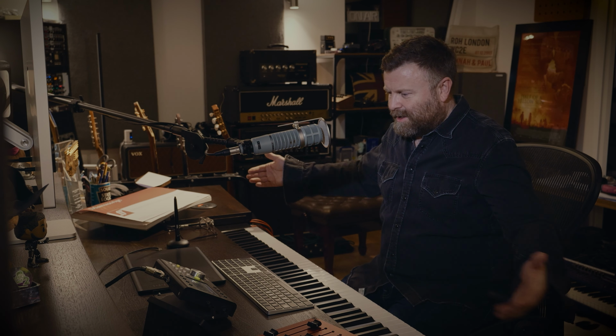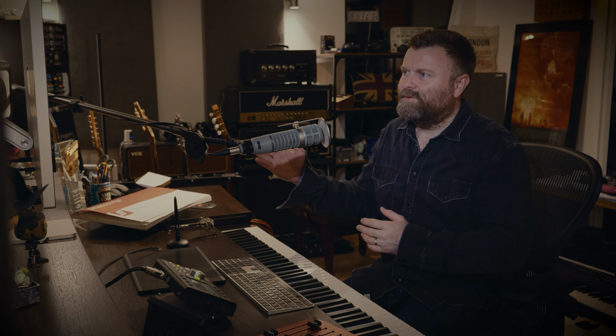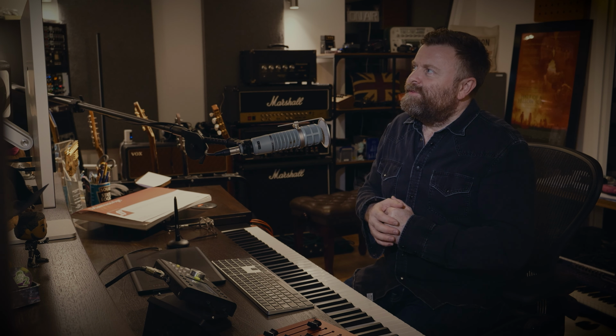Structure wise, it's just an A structure, the simplest, because I wanted it to have that slight feeling of repetition and solidness. And it's really a welcome to the record. So I didn't want it to go off developing into lots of different areas. I wanted it to be a kind of open the doors, welcome you in, and get you ready for the journey that you're going to go on through the record. That kind of thing.